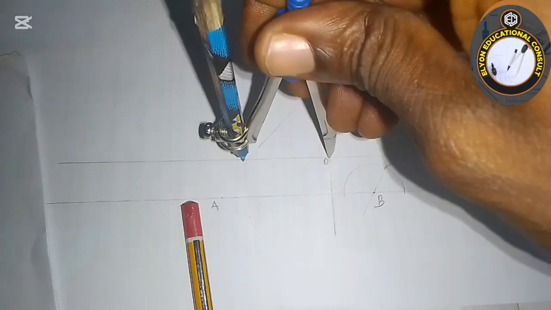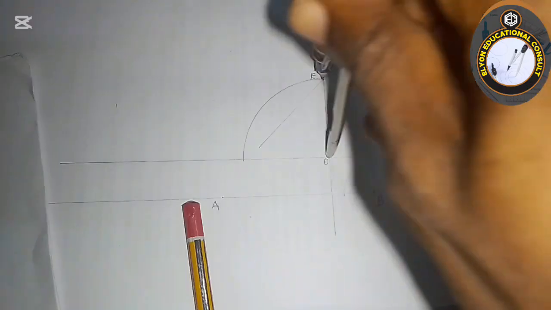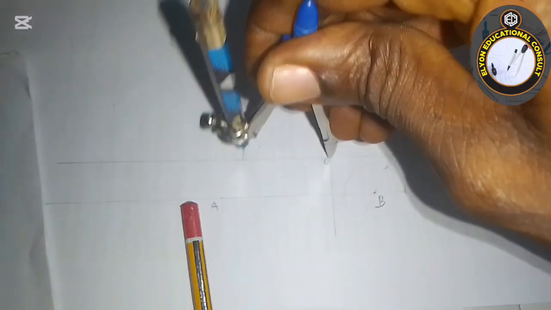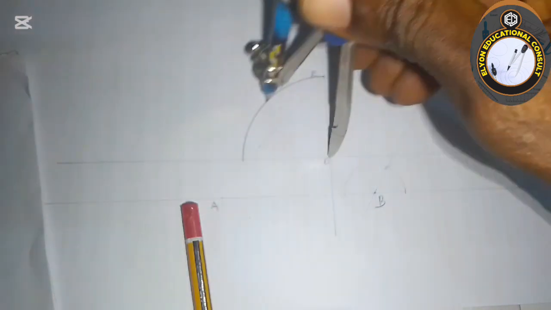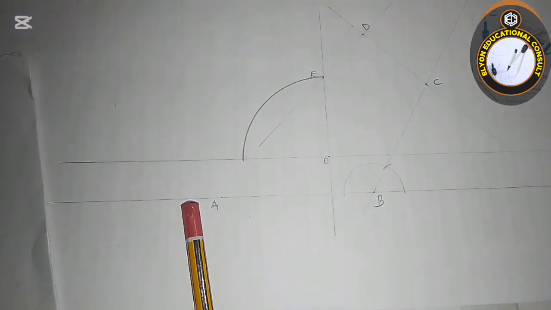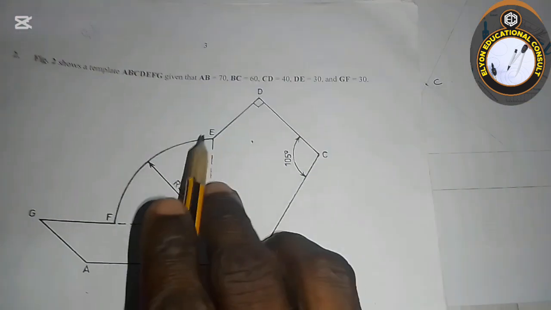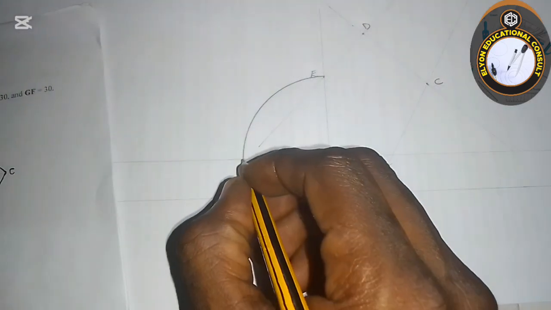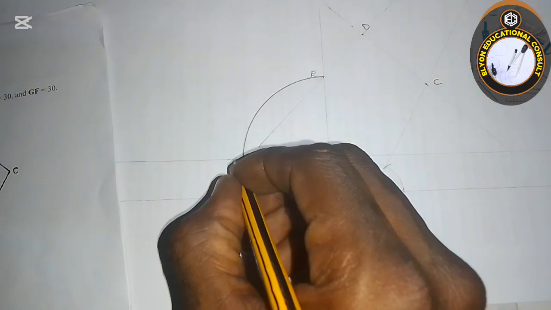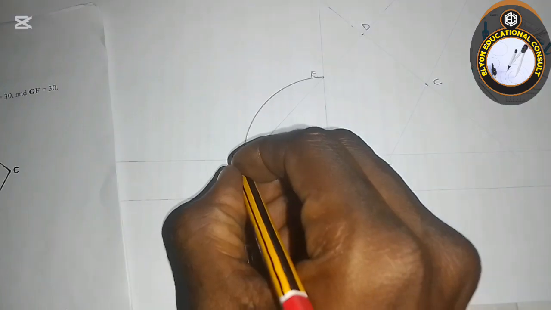Draw an arc, which I will highlight this way. So you see that arc, the arc represents this. So this will be my point F now.